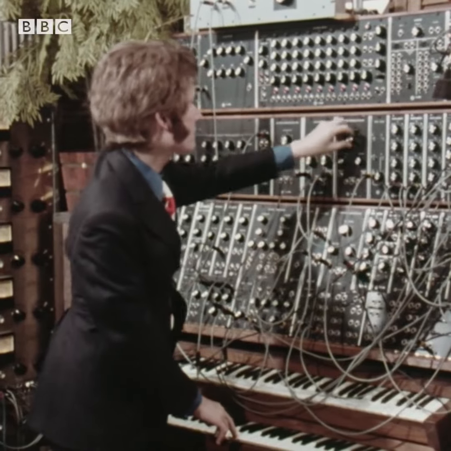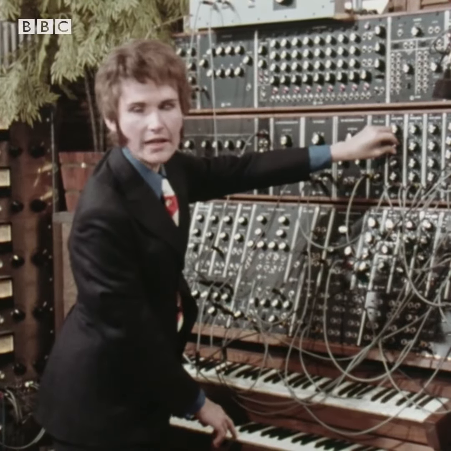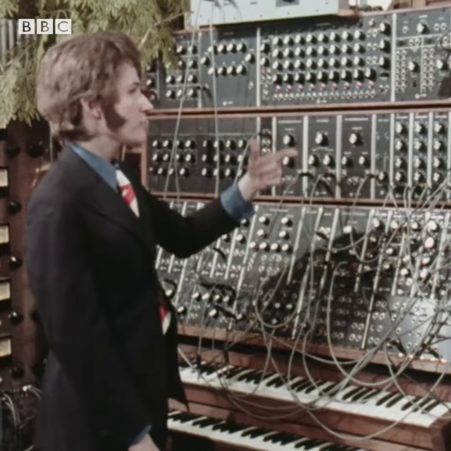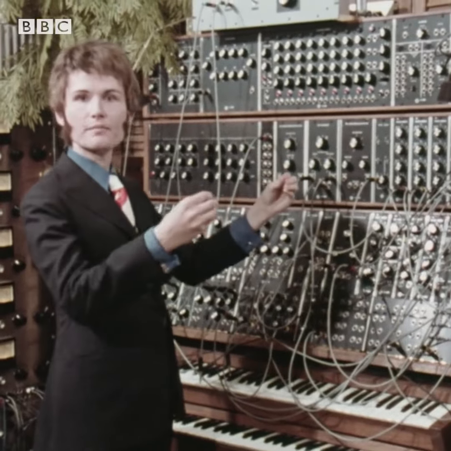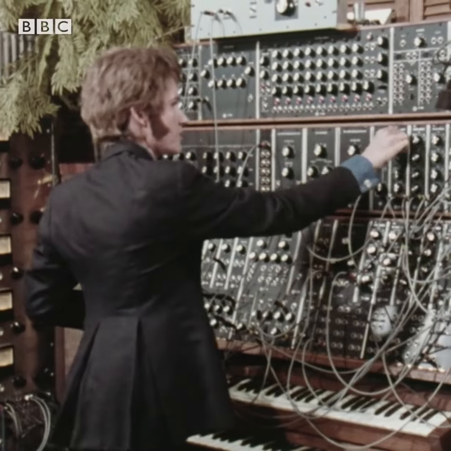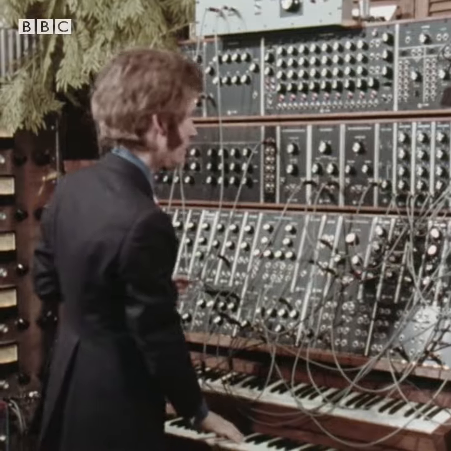So I'll do it this way. That can be speeded up till we almost start hearing a plucked string. If we turn that around and make it open up instead of closing, it does this. Which was quite a surprise when I first heard it.